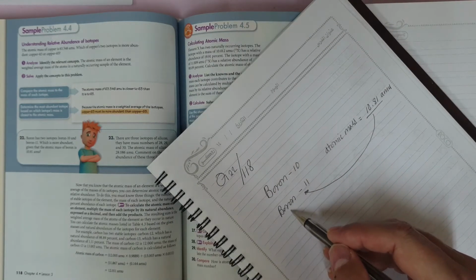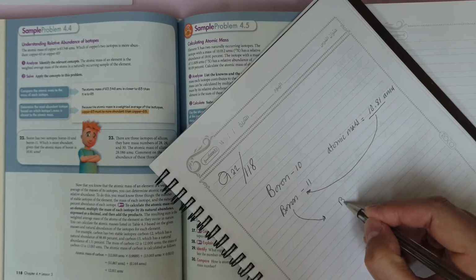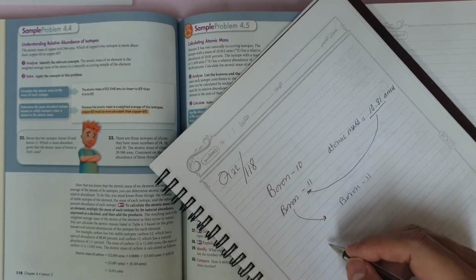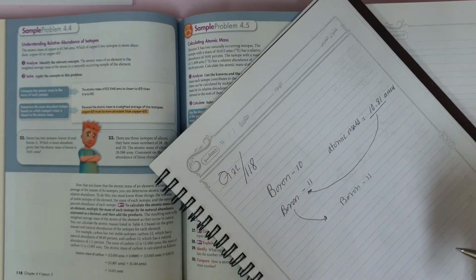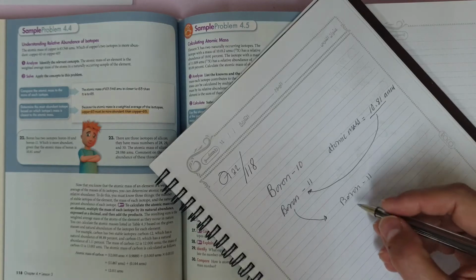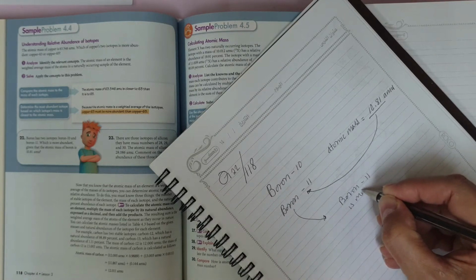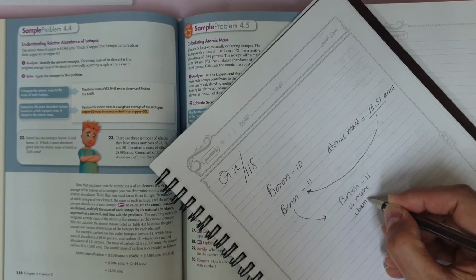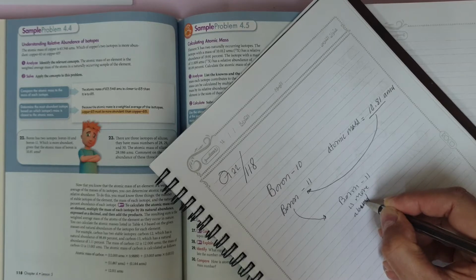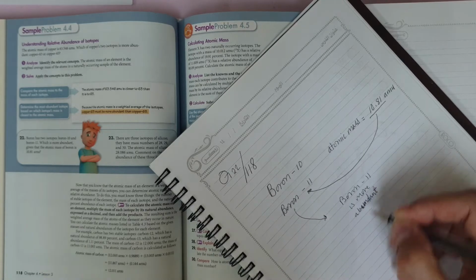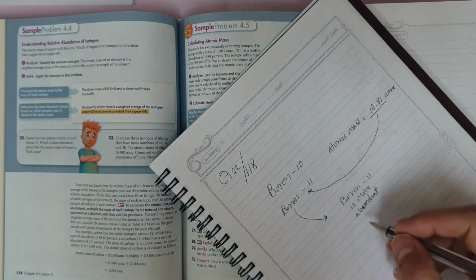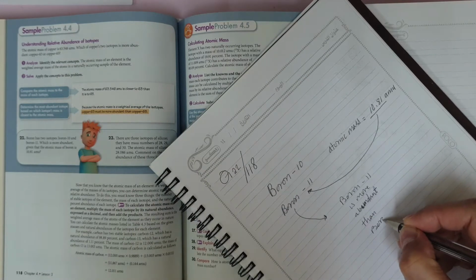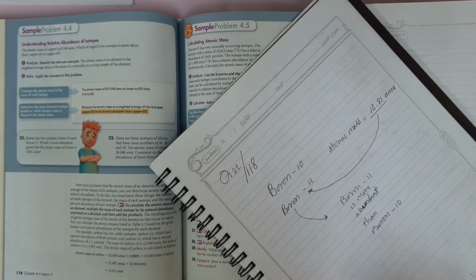That's why boron 11 is more abundant than boron 10.